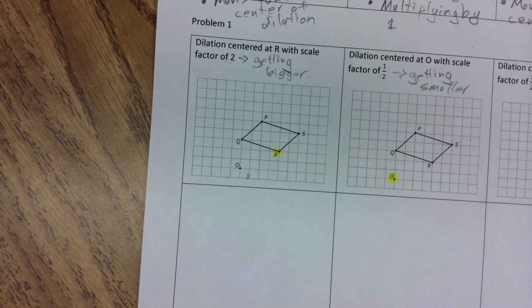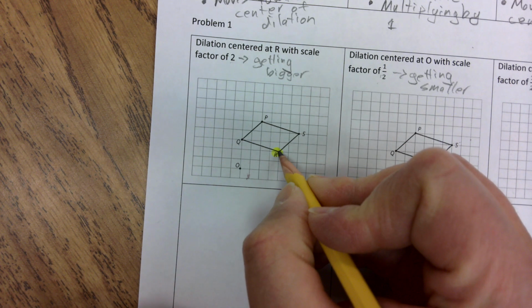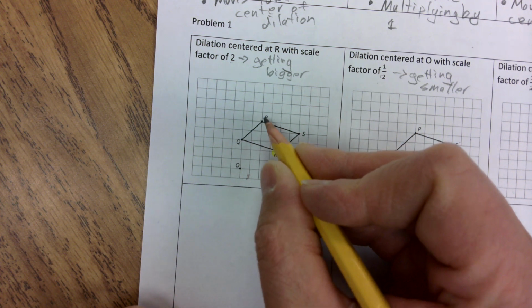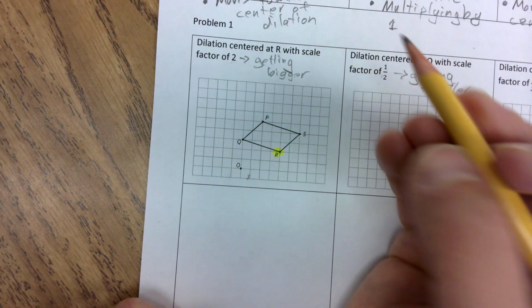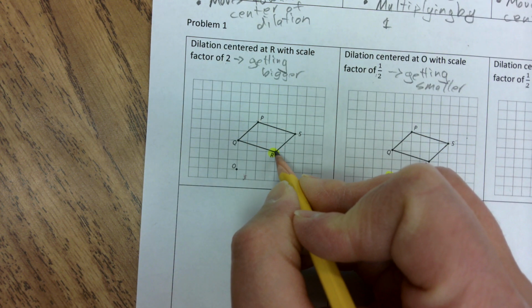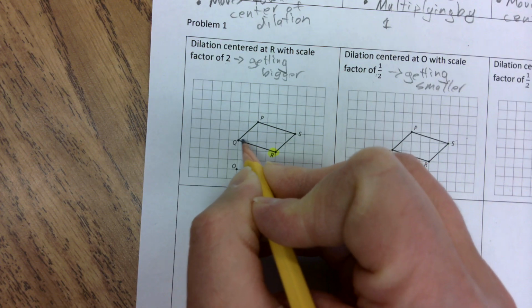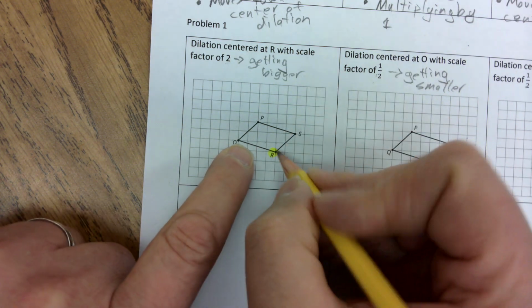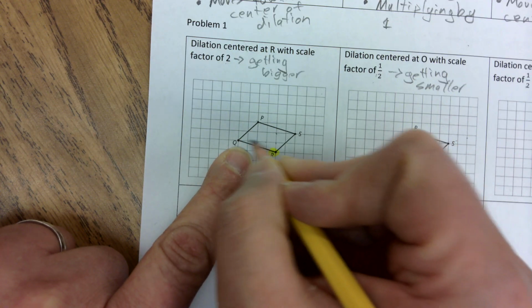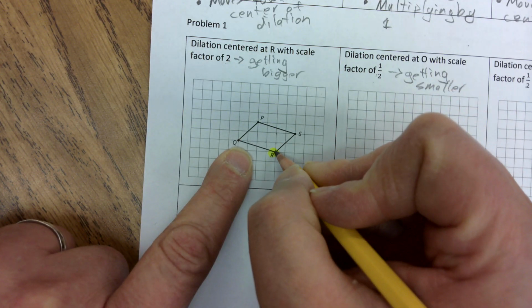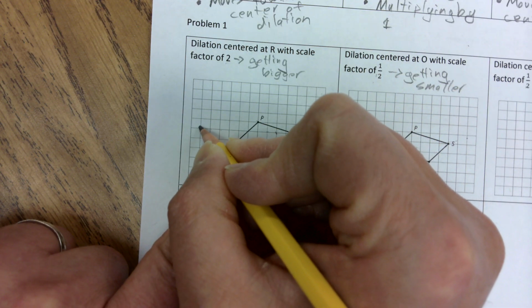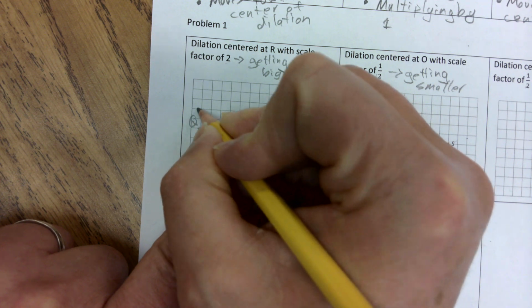When you don't have any coordinates like this, basically you count how far each point is away from your center of dilation, and then you multiply that by the scale factor. So in this case, we'll basically double it, right? So I take a look at R as my center, and then I go to Q first, right? I can see that it's 1 up, and then 1, 2, 3, 4 over. So Q prime will be 2 up and then 8 over, because I'm doubling the vertical distance and doubling the horizontal distance, right? So I go up 2 and then I go over 8. 1, 2, 3, 4, 5, 6, 7, 8. Okay, so that's going to be Q prime right there.